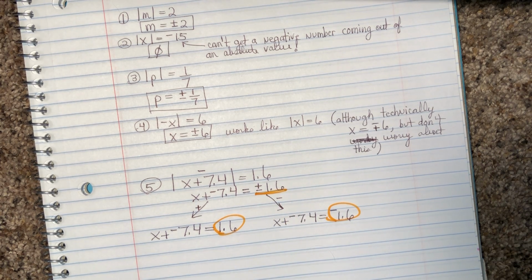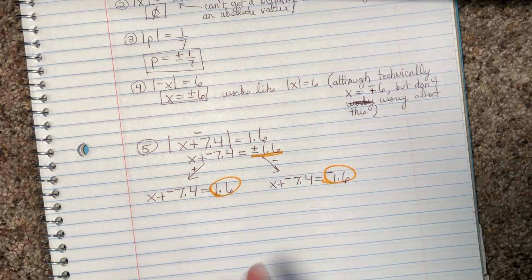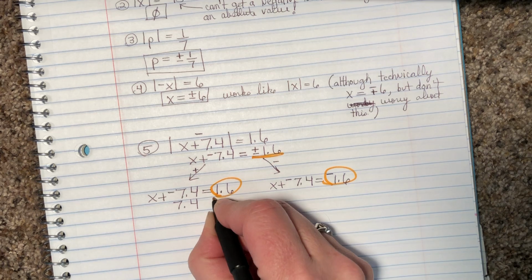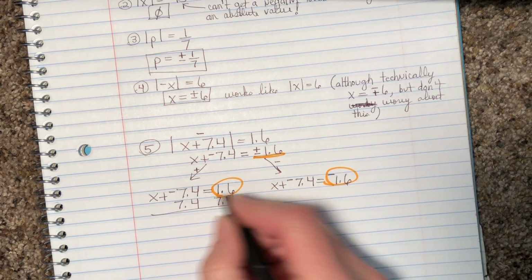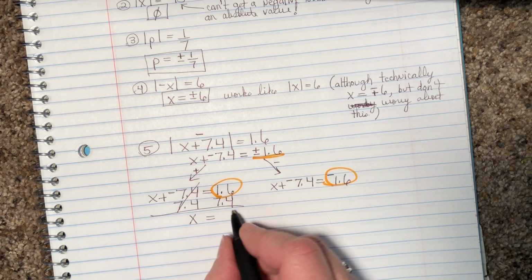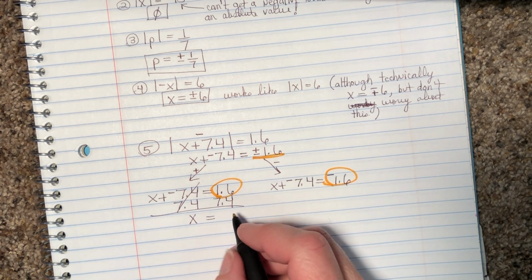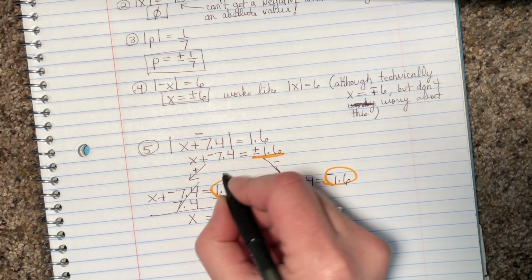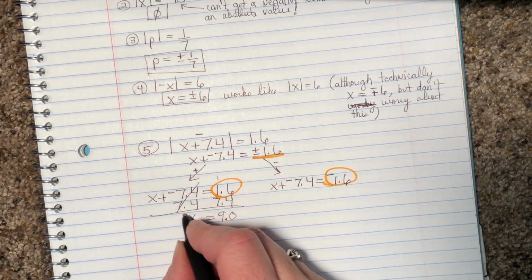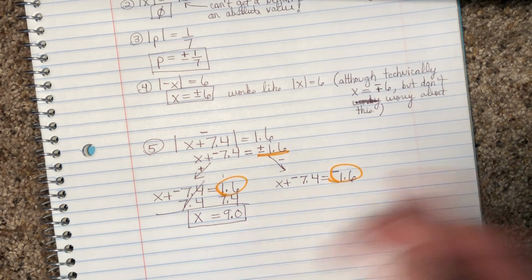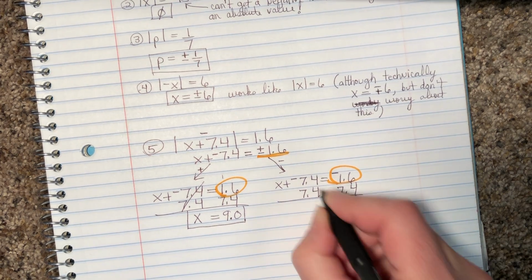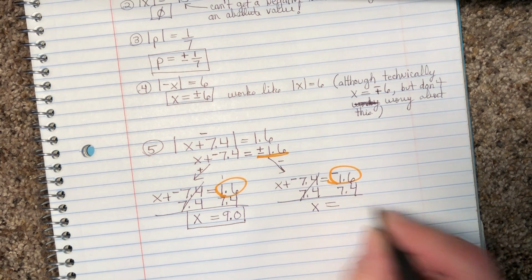All right, then you want to solve each of these equations separately. So that's a negative 7.4. I have to add a positive 7.4 to both sides. I'm not going to draw the railroad tracks, but go straight down. X equals, now 7.4 plus 1.6 is 9, or 9.0. So that's one of the answers. On the other side, also adding 7.4 to both sides, cancel, x equals.